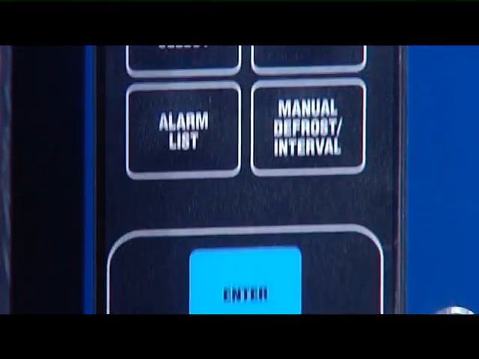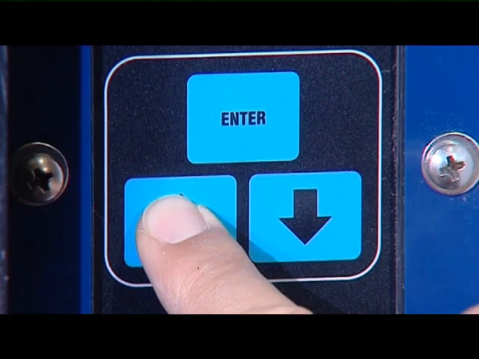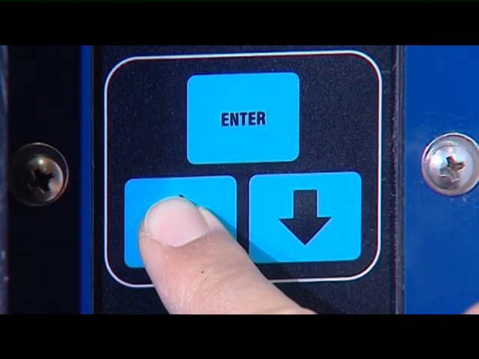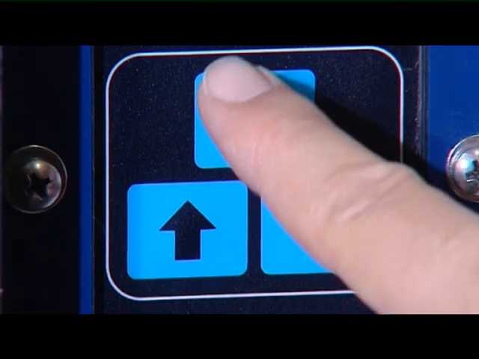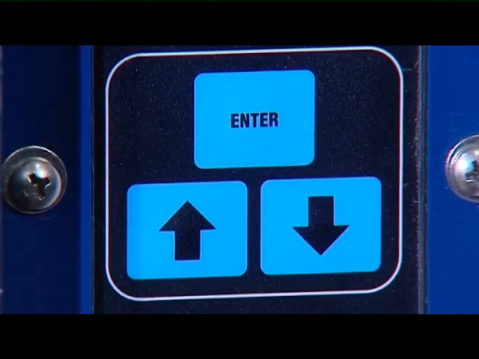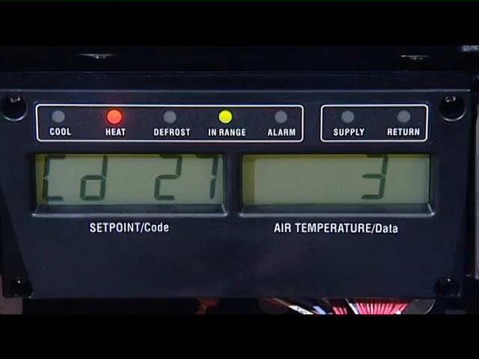Press the Code Select key, then press one of the arrow keys until the left window displays the desired code number. The right window will display the value of the code for 5 seconds. By pressing the Enter key, the code value will be displayed for 30 seconds.